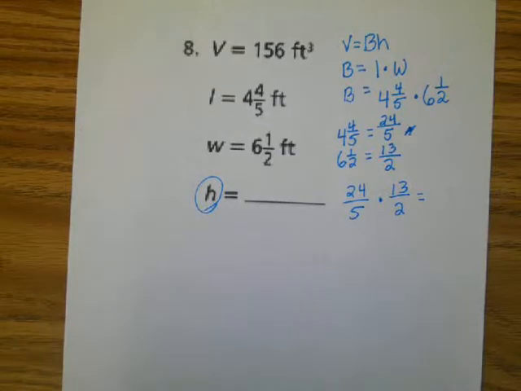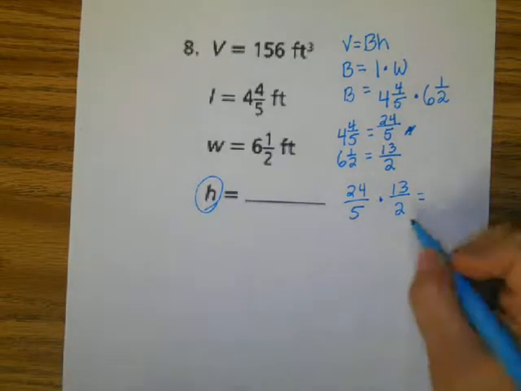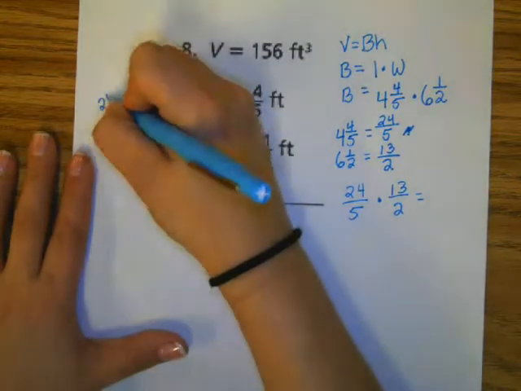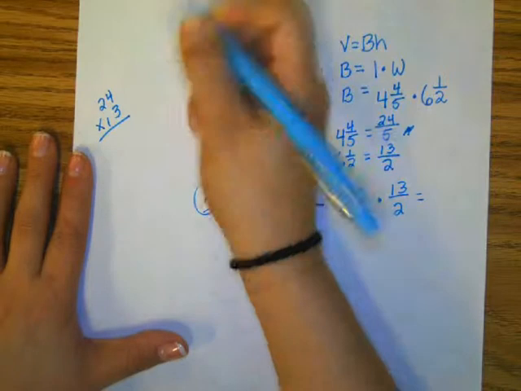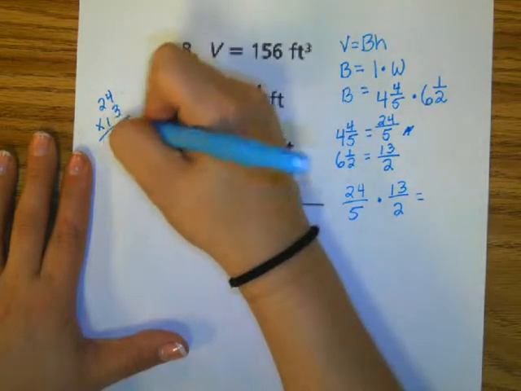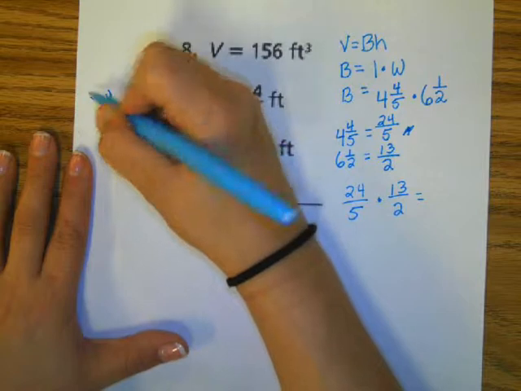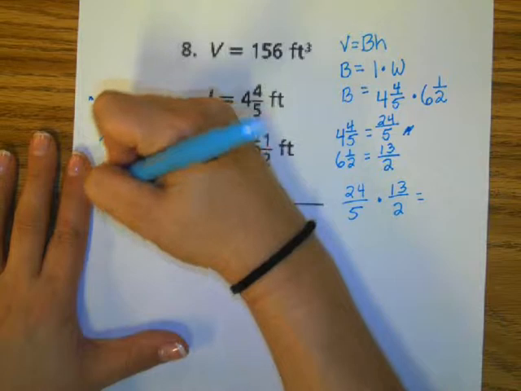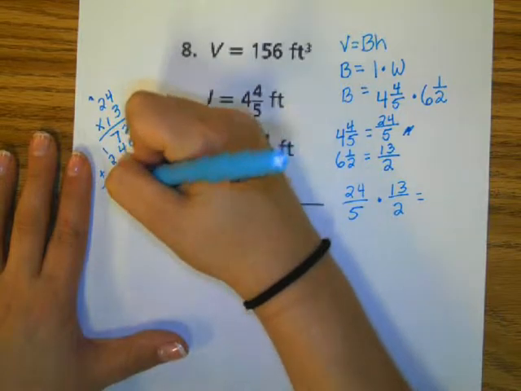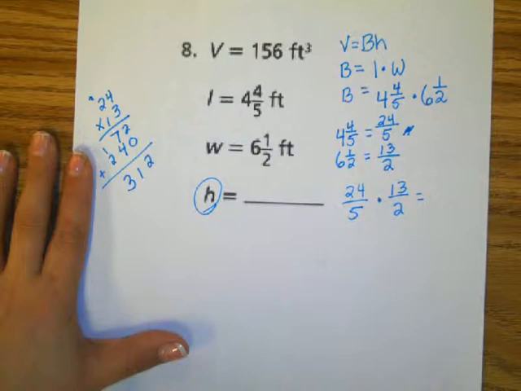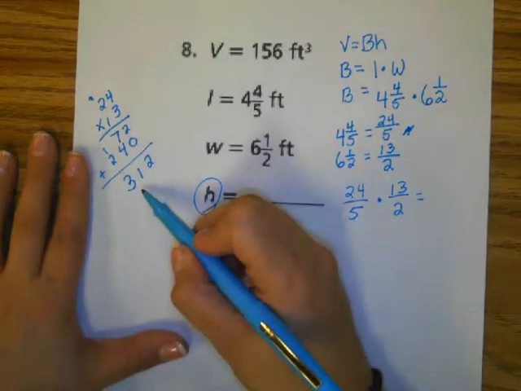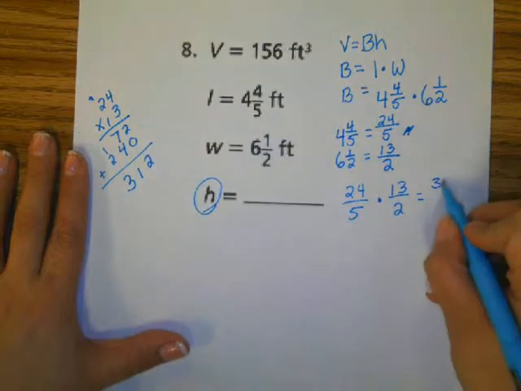Okay. All right. So that's my numerator. My denominator, well, I know 5 times 2 is 10, right? Okay. So 312 tenths, what do I got to do, Kyle? You should simplify. So I'm going to make it a mixed number. So I'm going to divide. 10 goes into 31 3 times. 1, bring down the 2. 1.